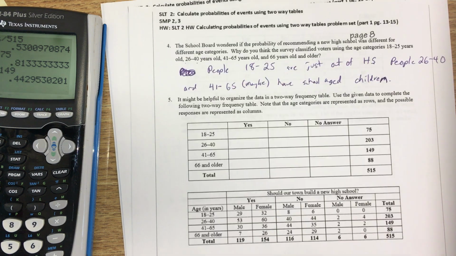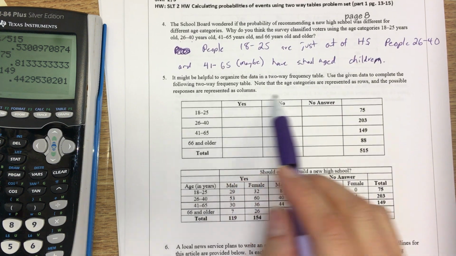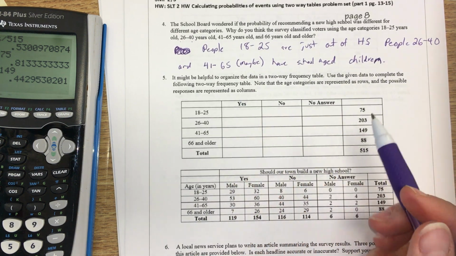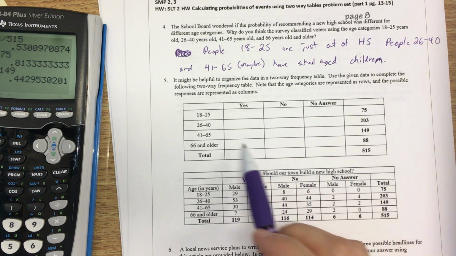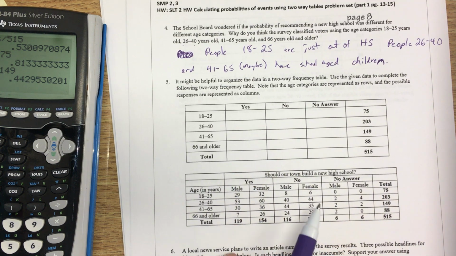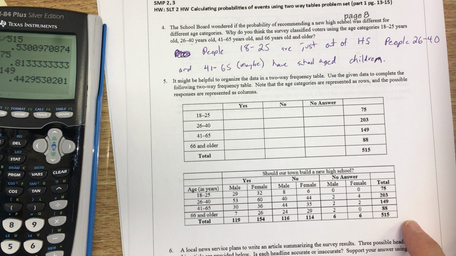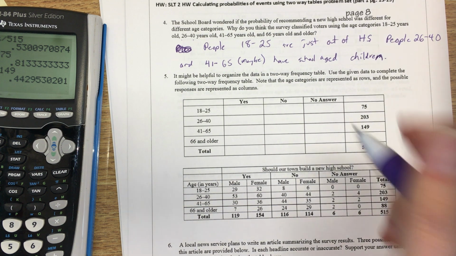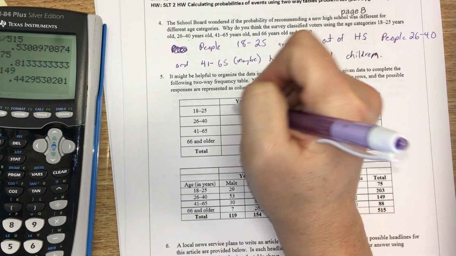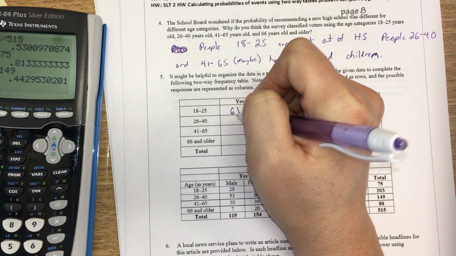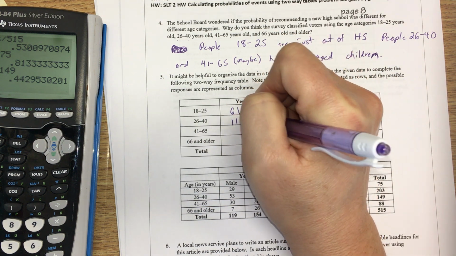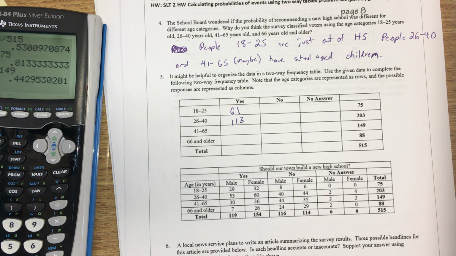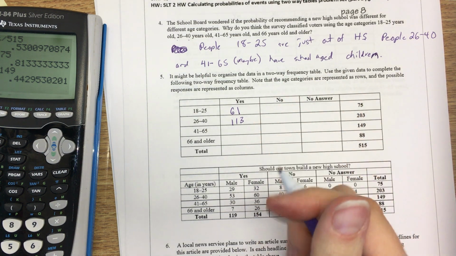All right. So this is what I meant. I was ahead of myself. We really do not need to know if they're male or female. So what we are now going to do in number 5 is condense them down. I have recopied that table for you right here so that you can see it. So over here we've got 61, over here we've got 113. Go ahead and fill in those numbers real quick.